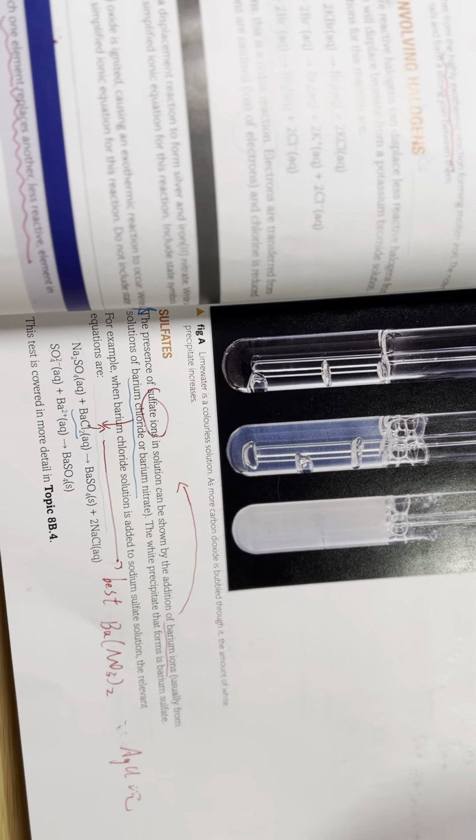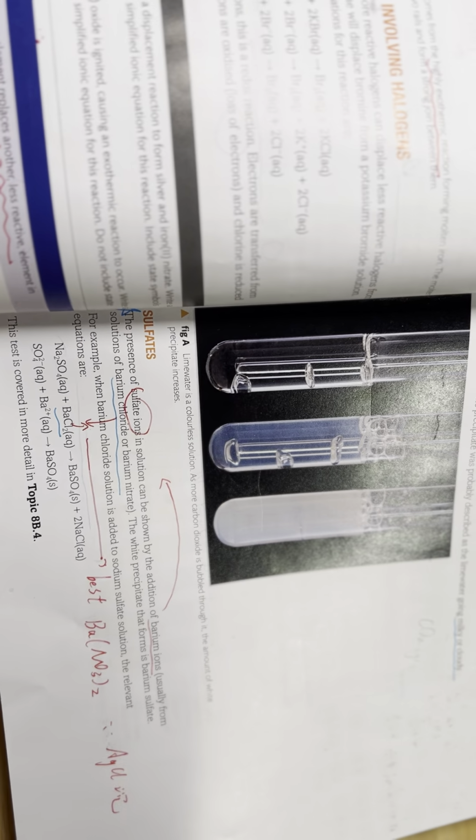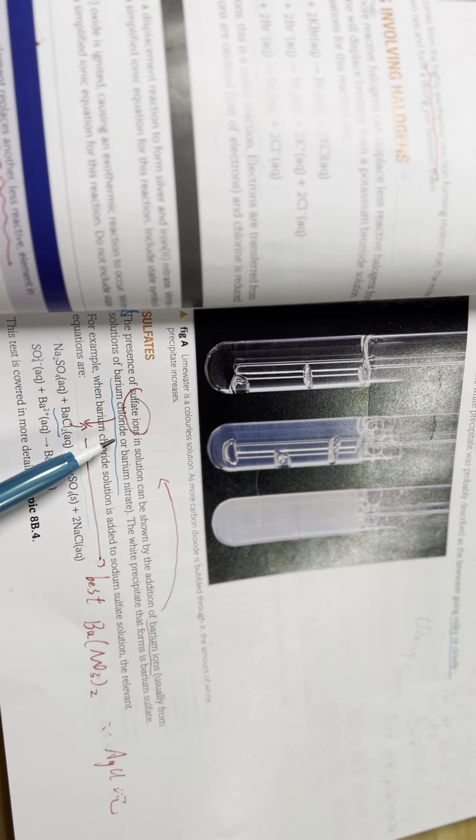Second is to react with sulfate. In this reaction, the presence of sulfate ion in solution can be shown by the addition of barium ions, usually solutions of barium chloride or barium nitrate.